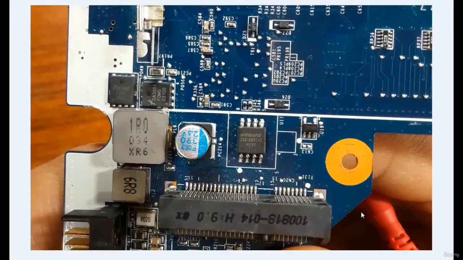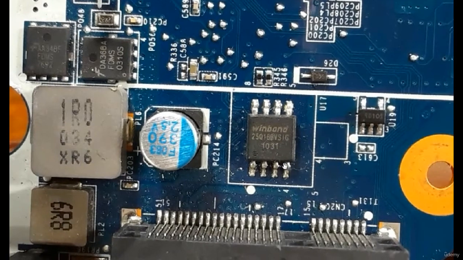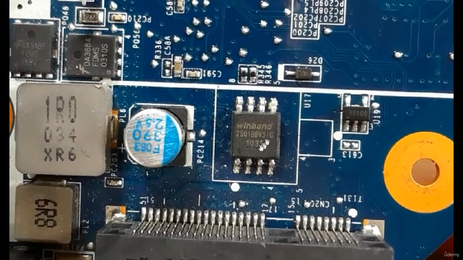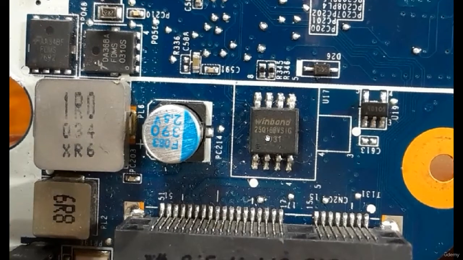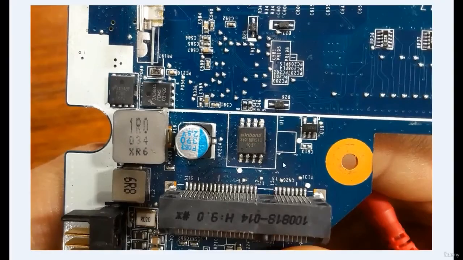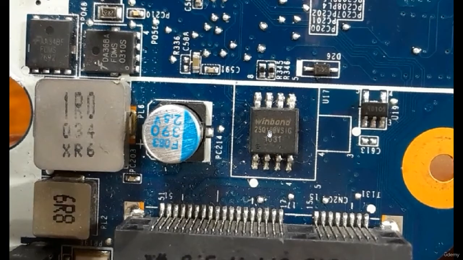Hi again. In this lecture, I'm going to teach you how to download any BIOS manual or circuit diagram. Let's say, for example, that we want to download the circuit diagram or the manual for this BIOS chip. As you can see, we have here 25Q16 BVSIG.